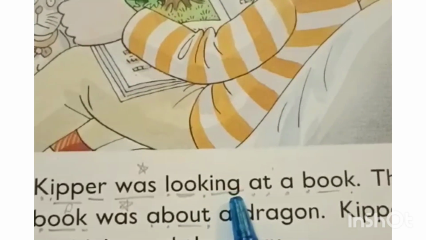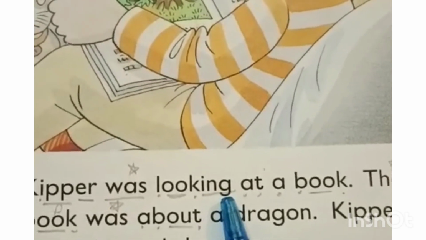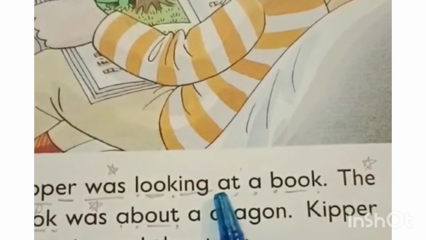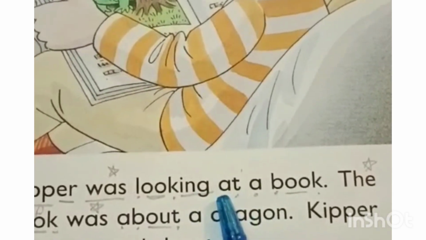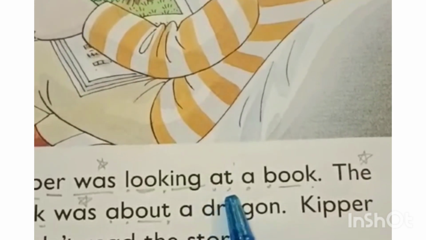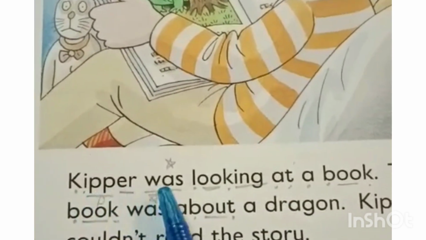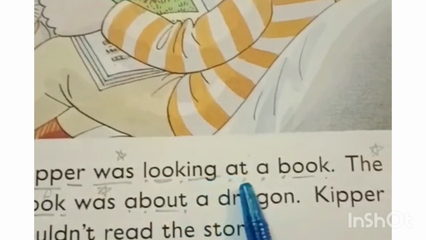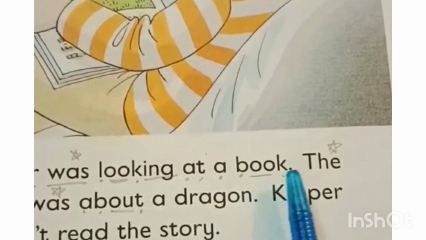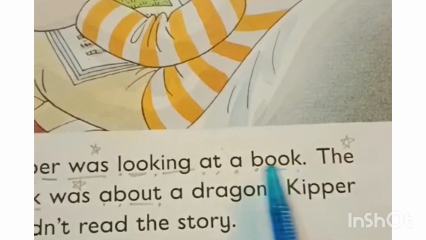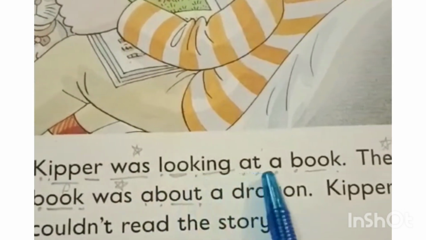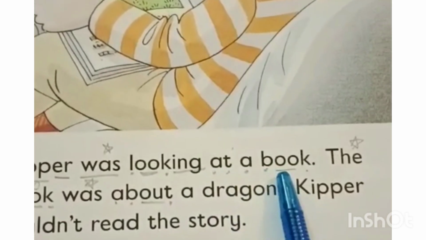Whenever ing comes together, it makes the sound of ing. Looking. At. The sound of a is a. At. Kipper was looking at a book.